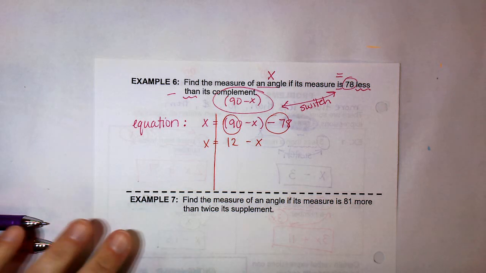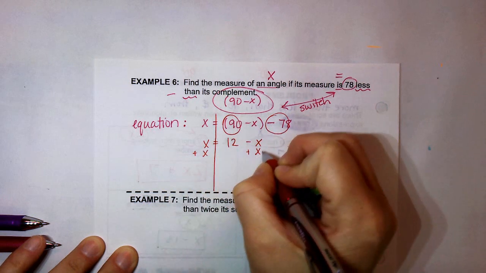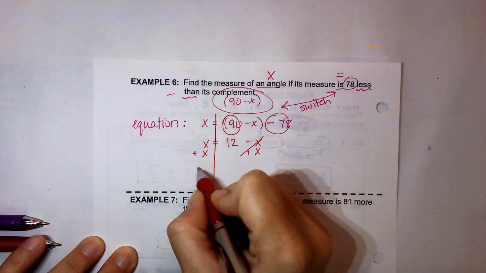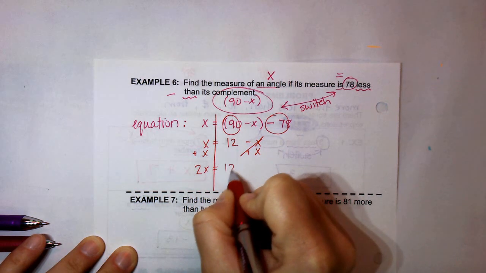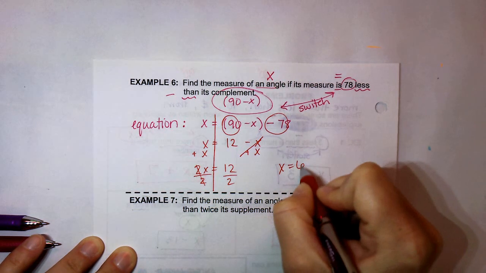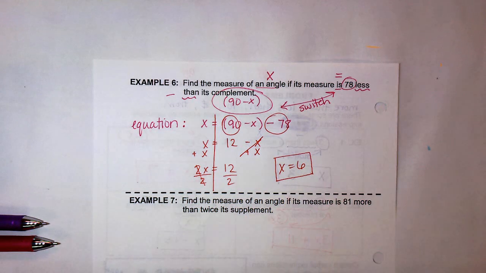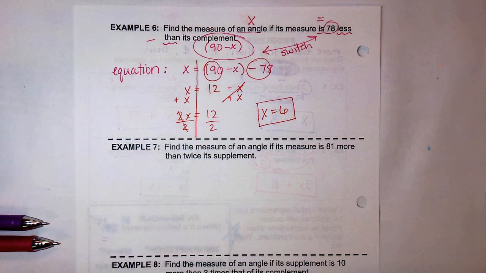I got to move that x. Good. Good. 2x equals 12, and then divide by 2. All right. I am going to let you have about a minute to try to set the equation up for example 7.